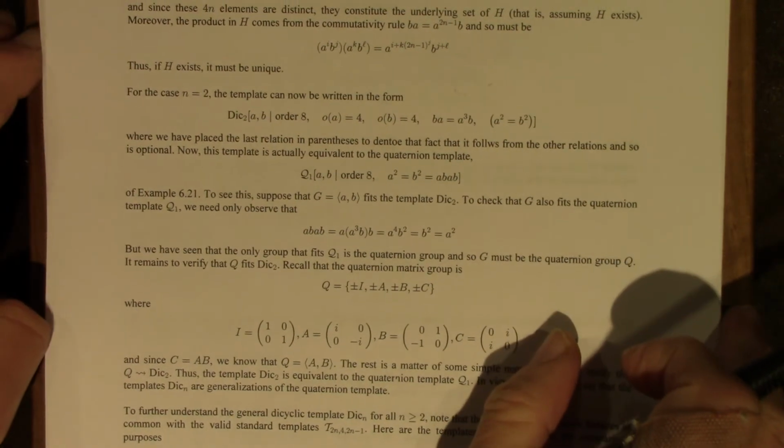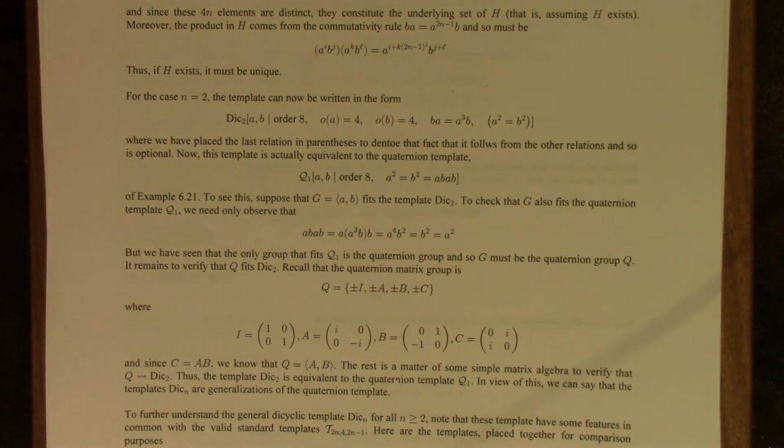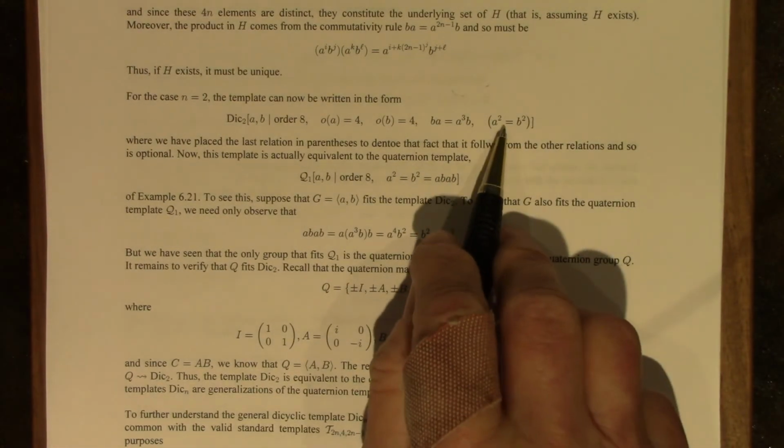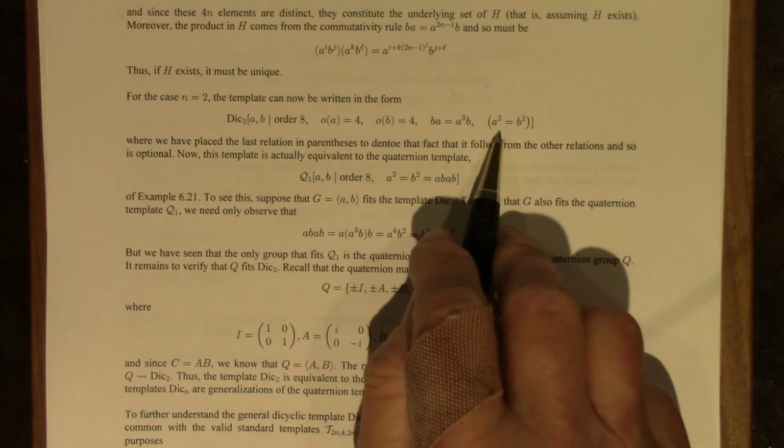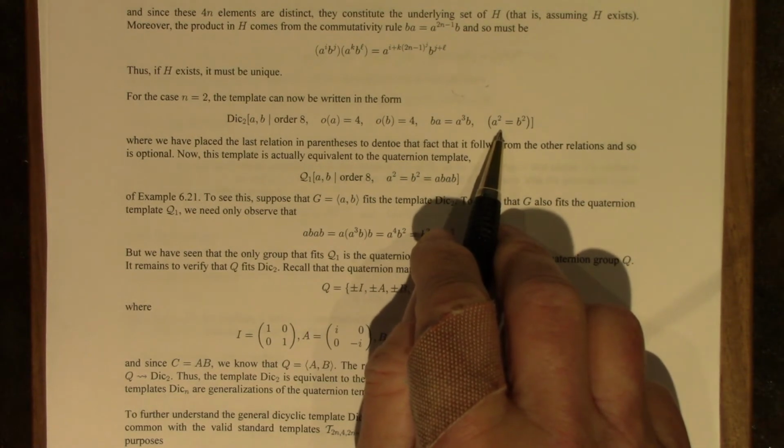And, I suppose there are other templates that you might write down where one of the conditions follows from others, and you wouldn't know it until you checked. But since we did check in this case, this is what you might refer to as an optional relation. You leave it out, you get the same template.